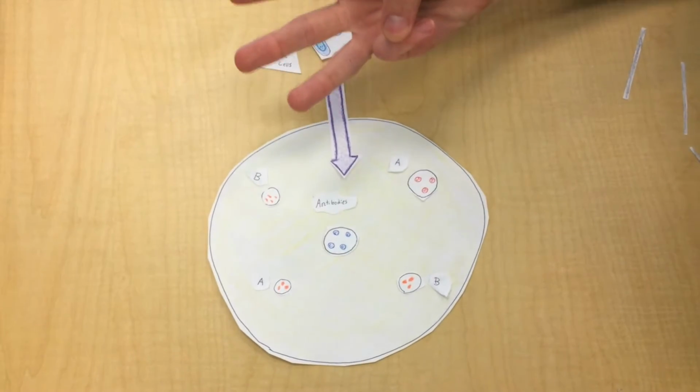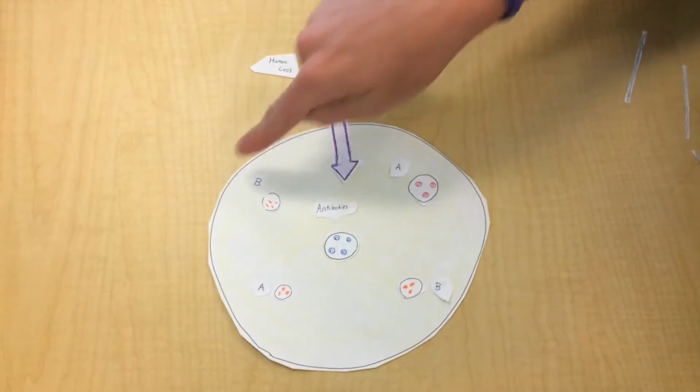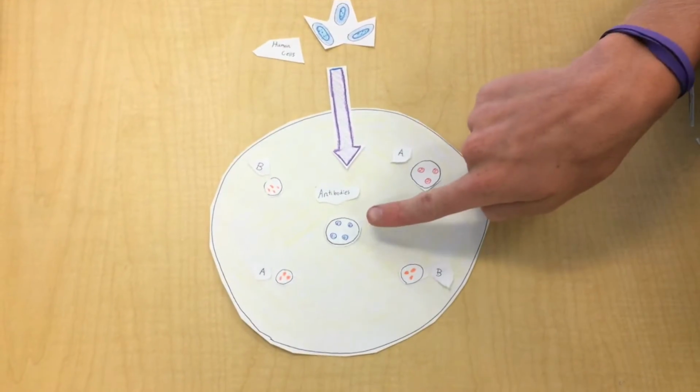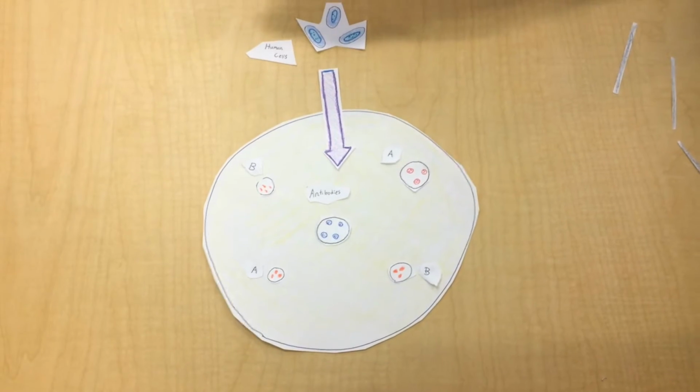There's 3 different possibilities for this. One would be non-identity, which means that none of these antigens identify with the antibodies and no lines appear. That means that you don't have the antibodies to fight this disease.